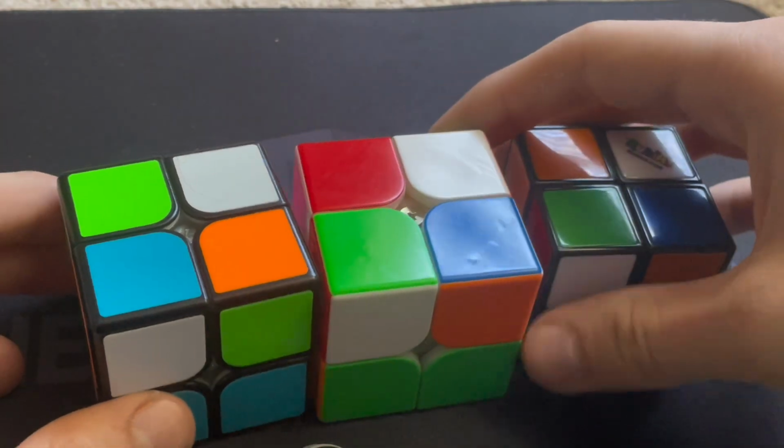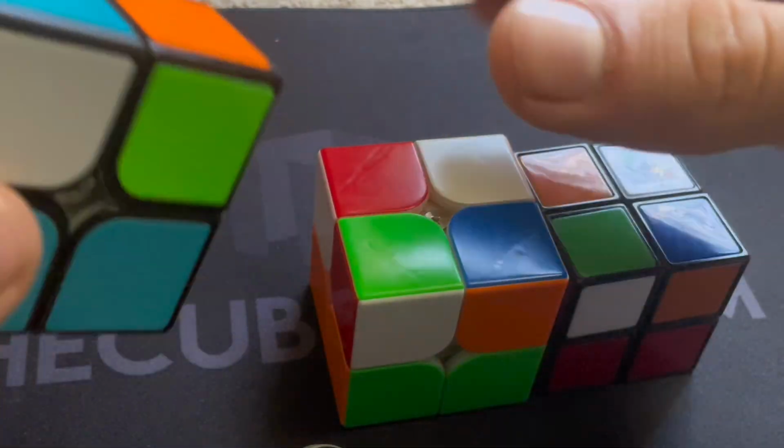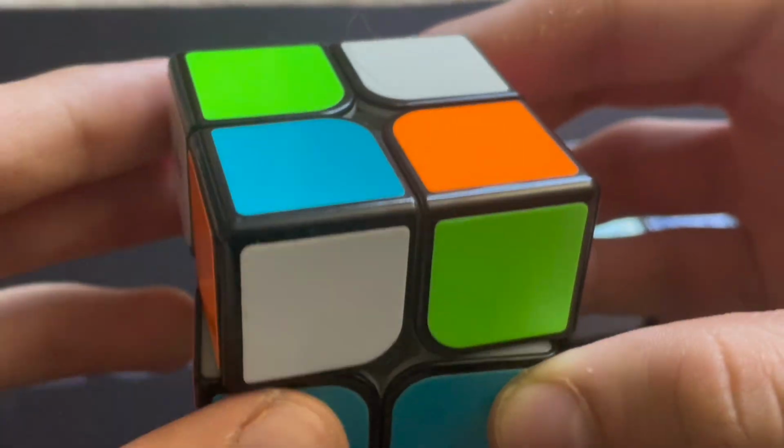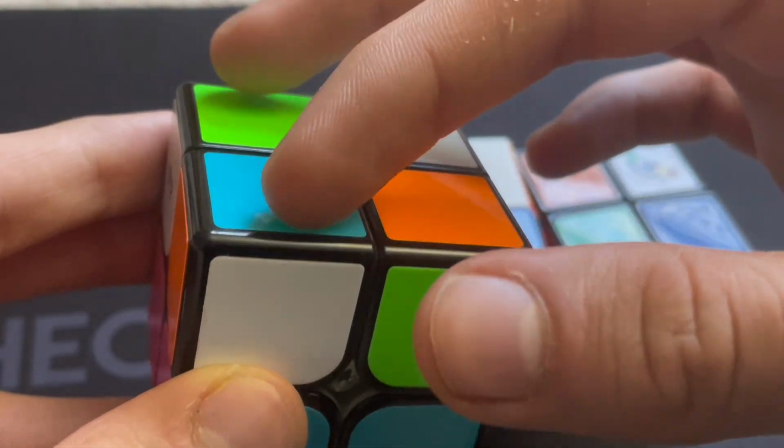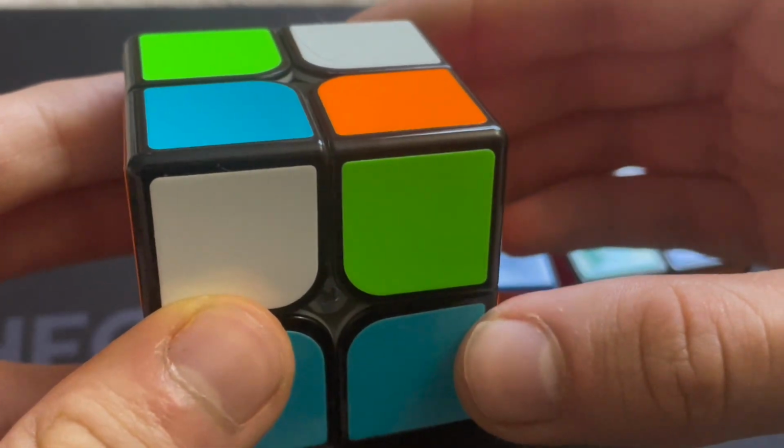Okay, so for the next six in the anti-Sune category, we have this one. The way you recognize this one is that these two are the same, but this one is opposite in the middle.